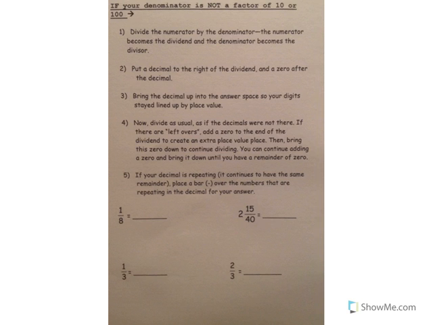So on that note, let's try a few more where the denominator is not a factor of 10 or 100. What we have to do is divide the numerator by the denominator. The numerator becomes the dividend and the denominator becomes the divisor. So let's try this with 1/8.